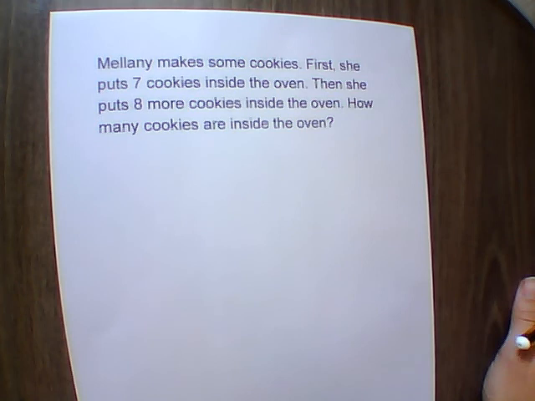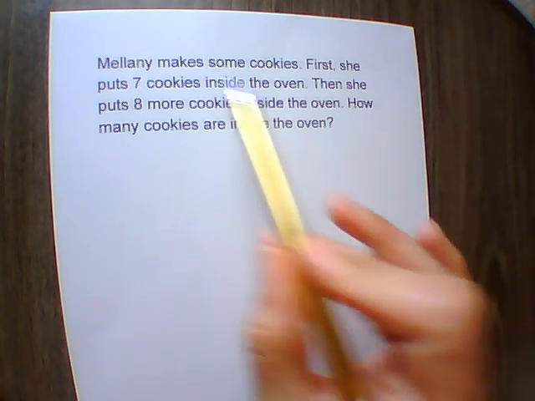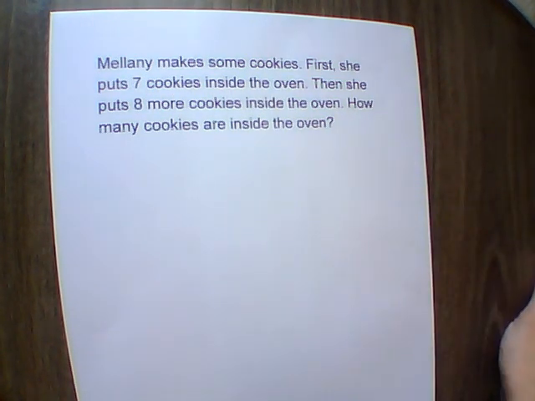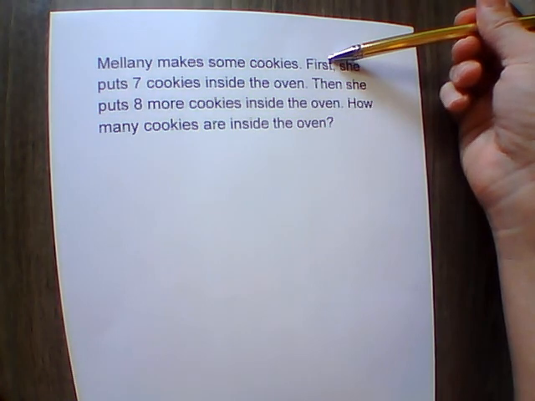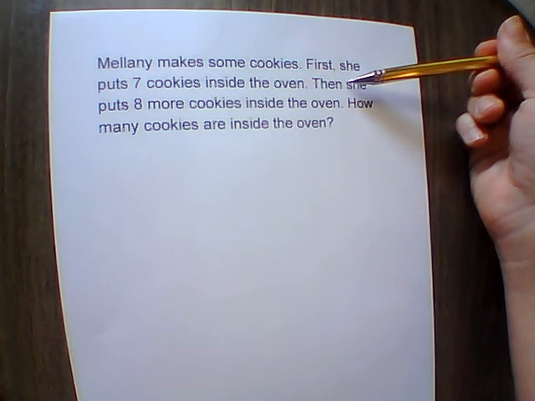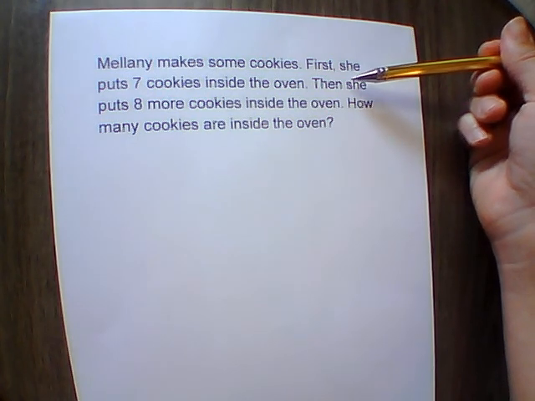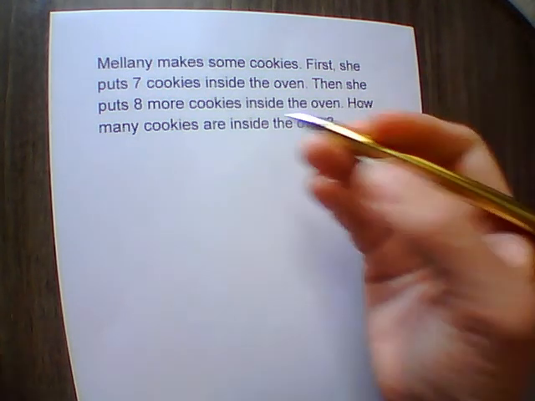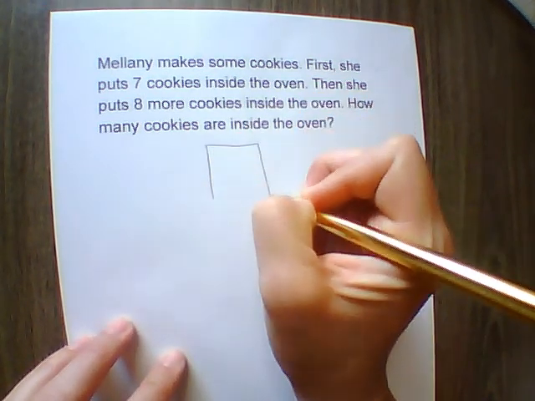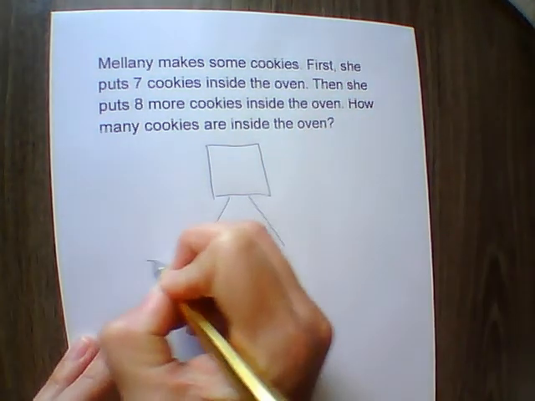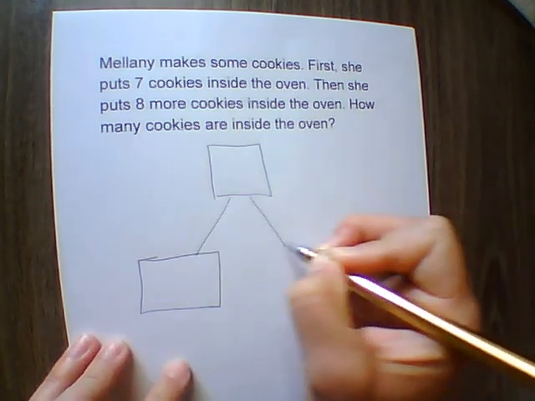So this is a little bit different from the last 2 days that we've been working on word problems. I notice a couple things are very different. In the beginning, it's not telling us how many cookies. It's saying some. So that some is probably where our question mark is going to go. But what I do notice, it says first she puts some in, and then she's putting some more in, like a second time, to see how many then she has in all. So we're still going to do our whole part, but it's going to be a little bit different today of how we first originally set it up.